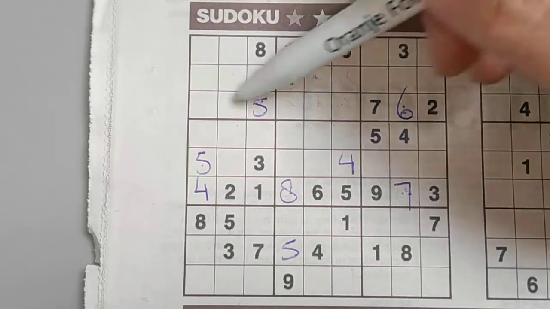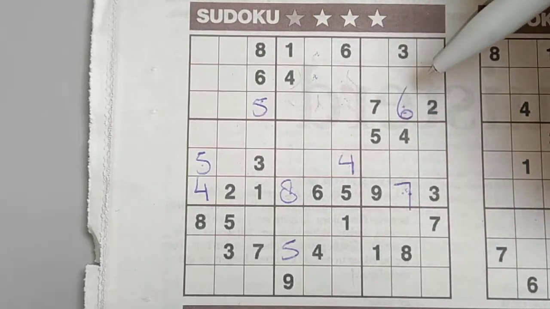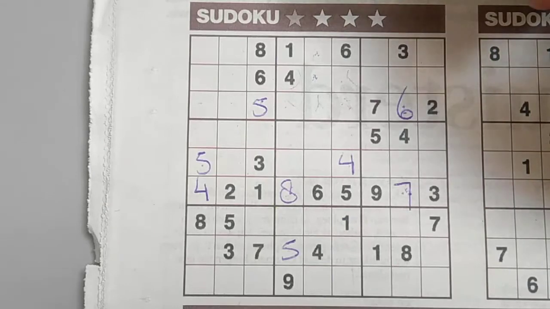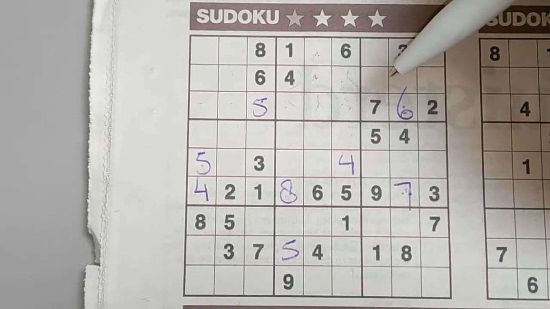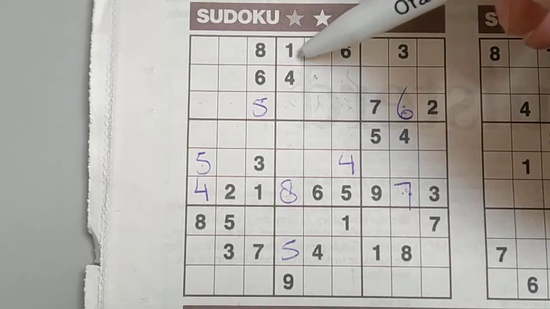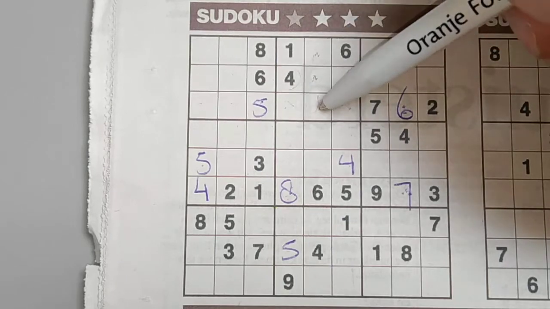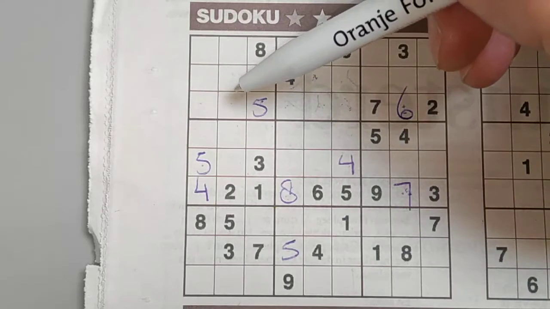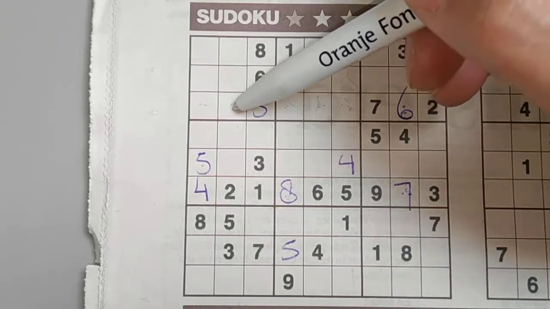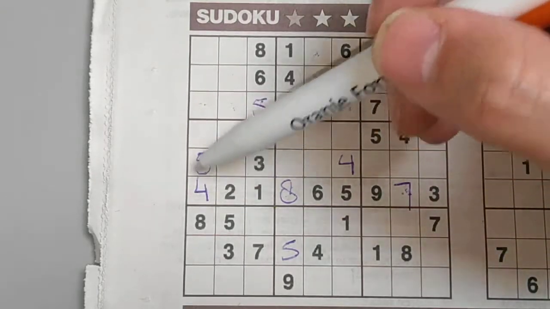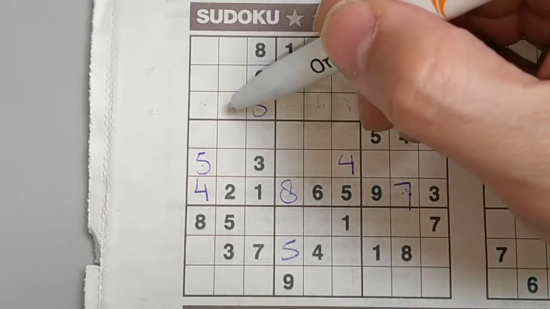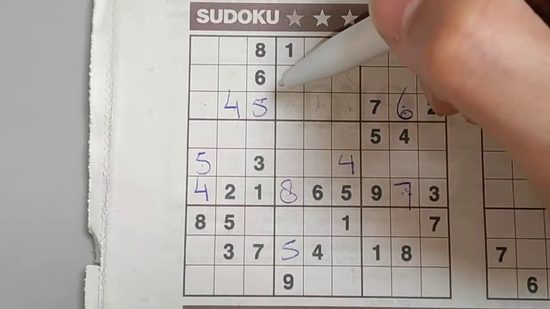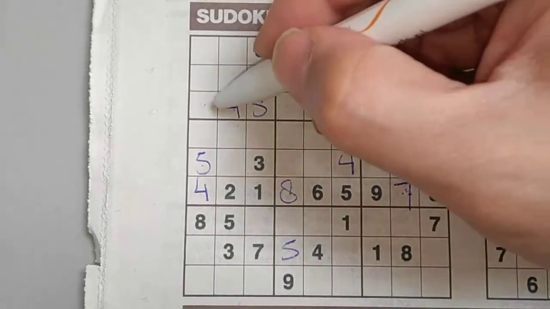Yes. In this third row, 1, 2, 3, 4, 5. 5 missing numbers. One of the missing numbers is a 4 and a 1. I see here a 1 and a 4, so no 1 and 4 in these 3 boxes. So the 1 and the 4 should be in one of these 2 boxes. I see here a 4, so no 4 in this box, so the 4 should be here. And the 1 goes there.